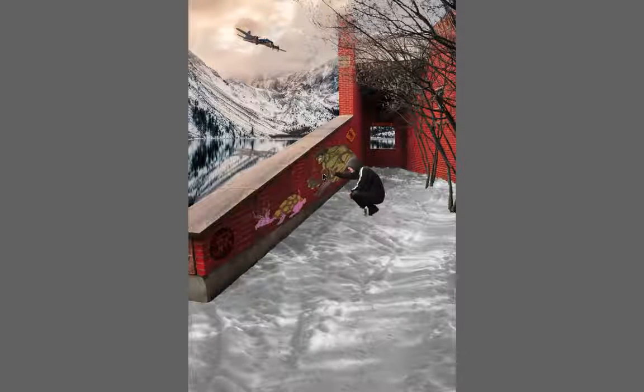Here we have somebody who's tagging up the campus. And it's snowing, so they've got this kind of cool background there. There's a plane up here. This is a lake, and you see the reflection of the plane in there.